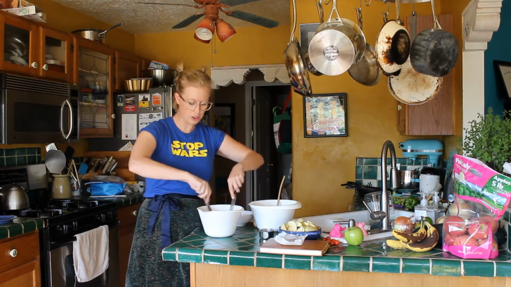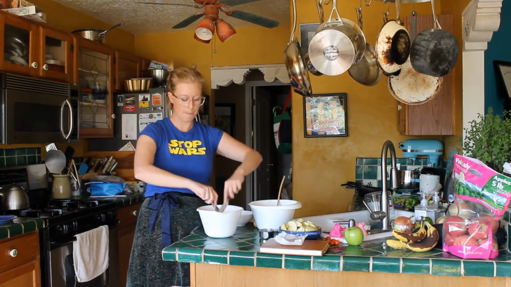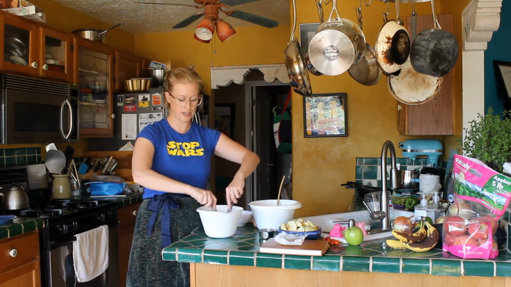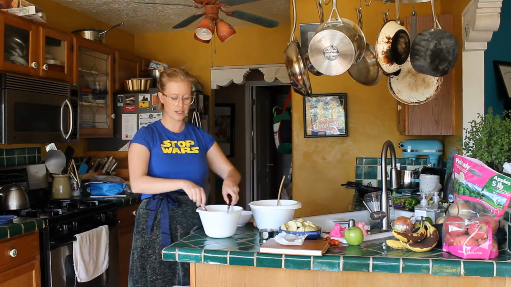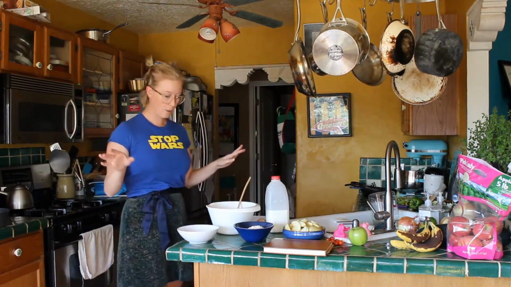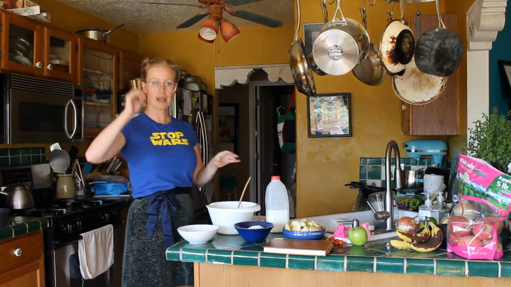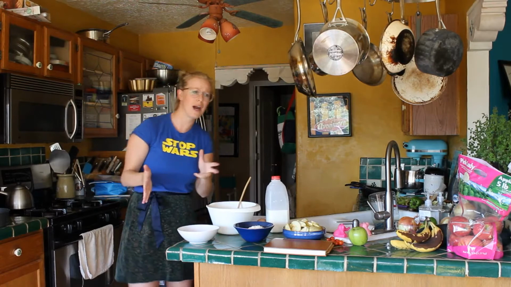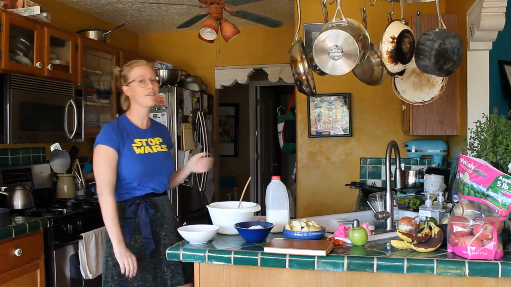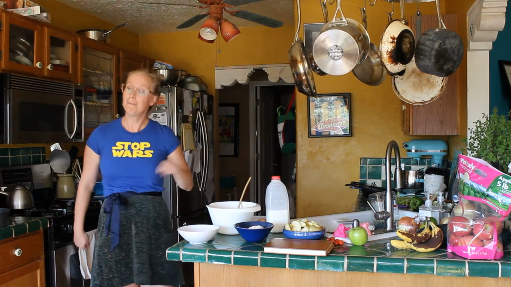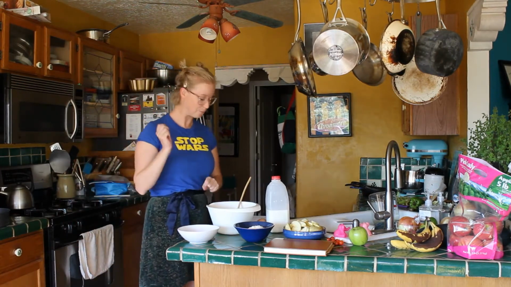Alright, so my streusel's done. I'm going to put it in the fridge so the butter stays nice and crisp. Alright, onto the cake portion of our apple cake. Every culture that has come into contact with apples pretty much has their version of an apple cake. I am still searching for my favorite one, so maybe this one will be the winner.